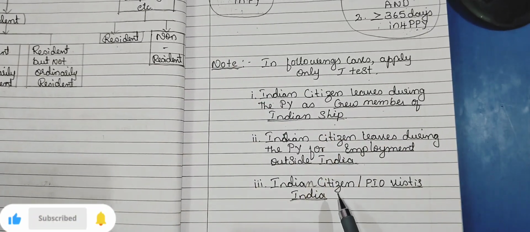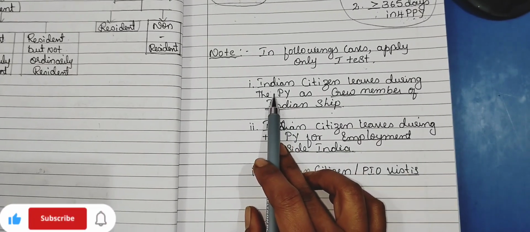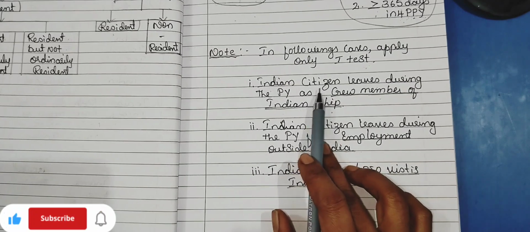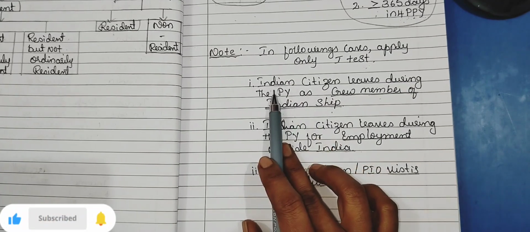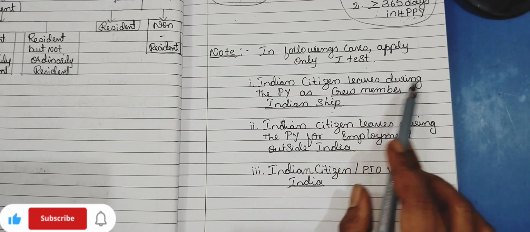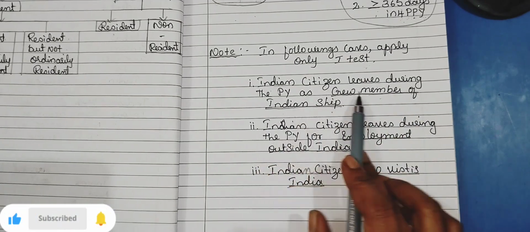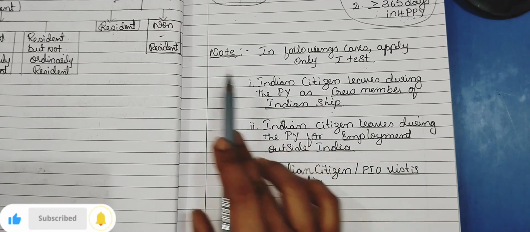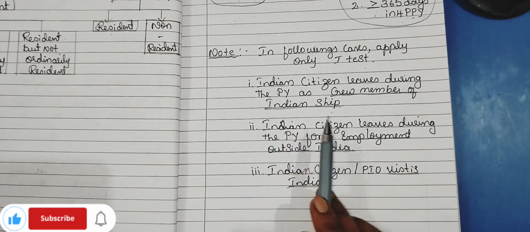The cases are: if an Indian citizen leaves during the previous year as a crew member of an Indian ship, then only the first test is applicable.